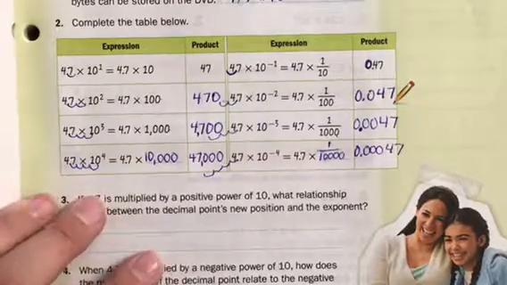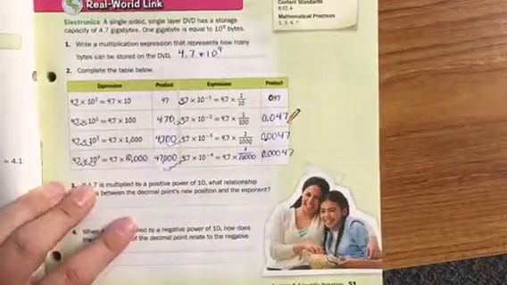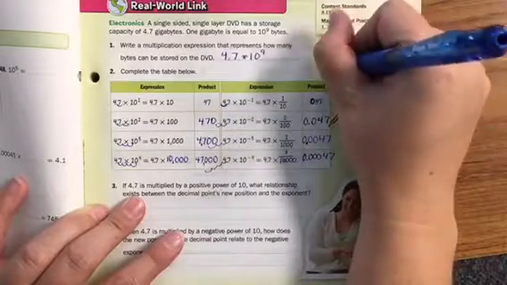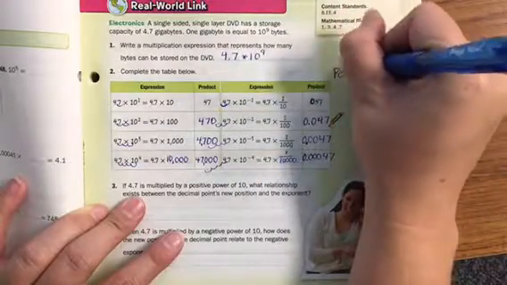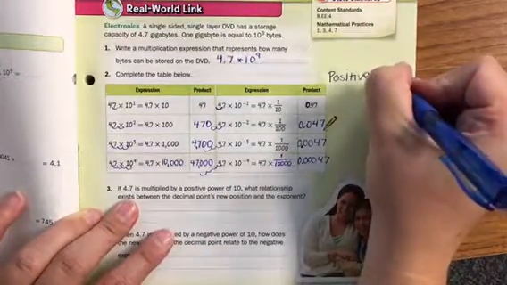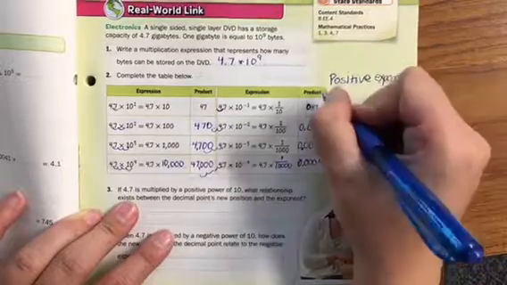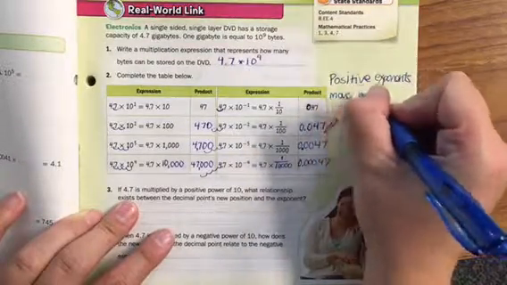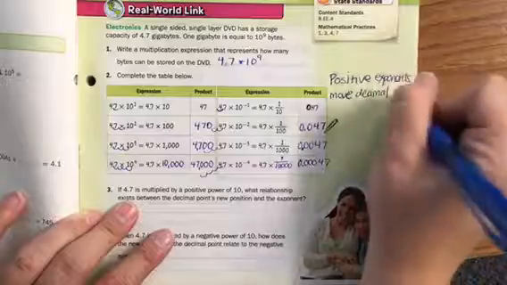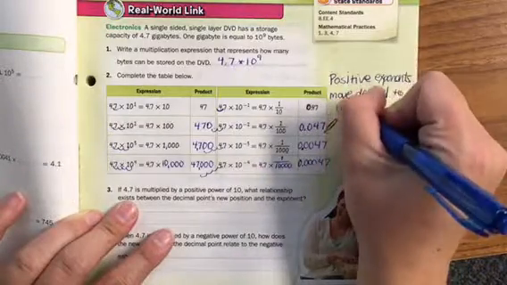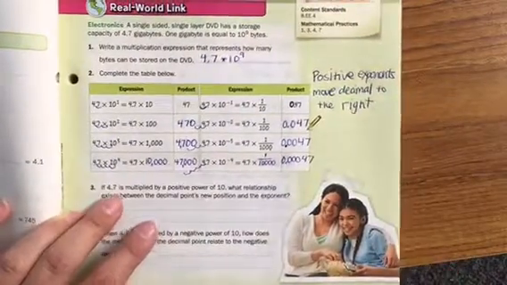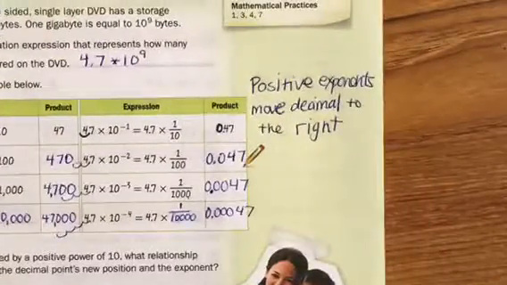In fact, that's what we are going to write in the margin. So this form, okay, so positive exponents. Everybody's writing this down. Positive exponents move the decimal to the right. So positive exponents move the decimal to the right.